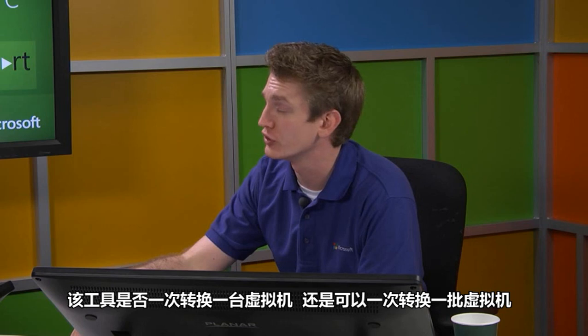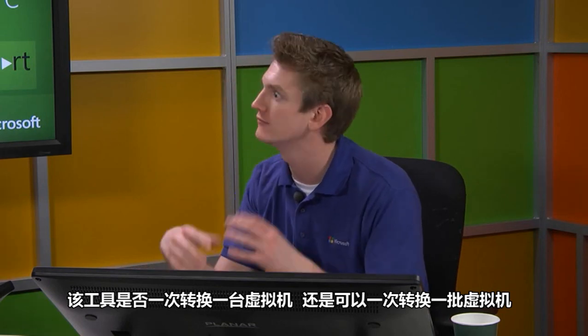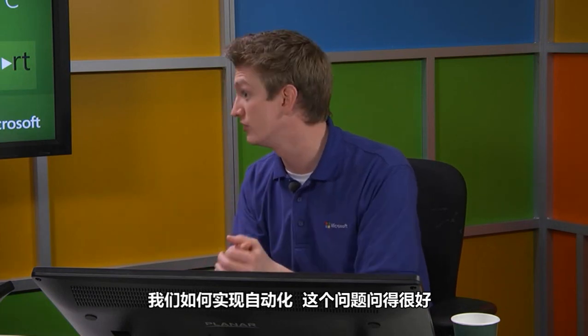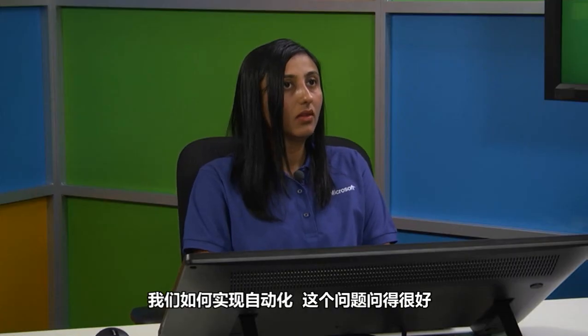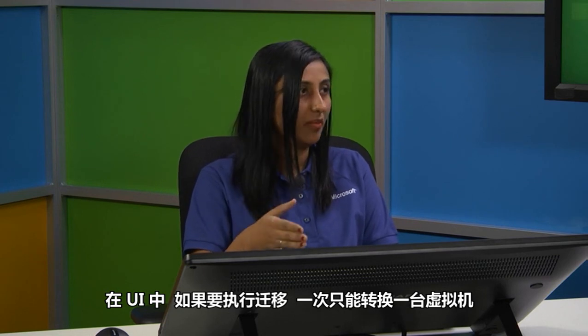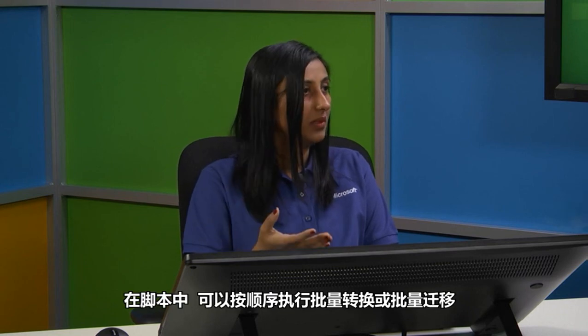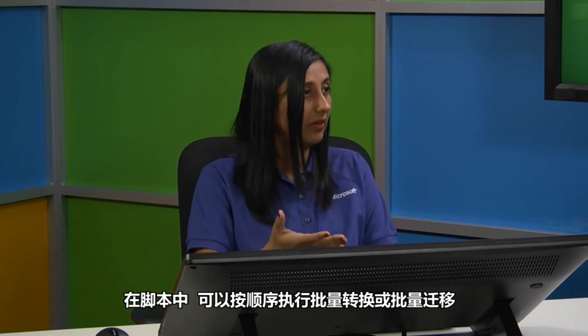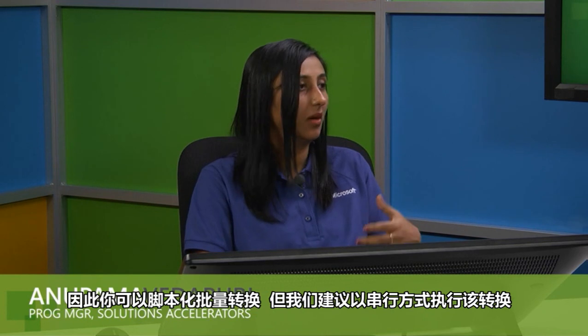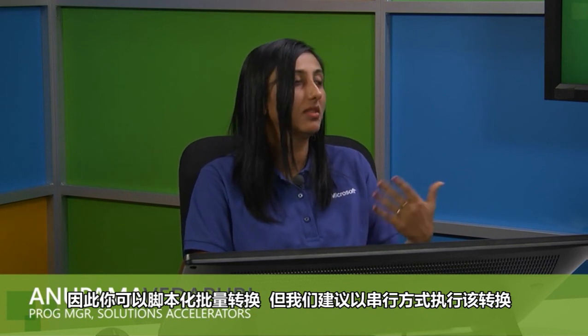How do we handle bulk migrations? Or another way to ask the question is, does this tool convert one virtual machine at a time, or can it convert a set? Or how would we go ahead and do that with automation? That's a good question. Through the UI, if you perform the conversion, you convert one virtual machine at a time. That's a supported scenario. Now in your script, you can do bulk conversions or bulk migrations in a serial manner. We don't support parallel conversions. Okay. We don't recommend parallel conversions. So you can script a bulk conversion, but we recommend that you do it in a serial manner.